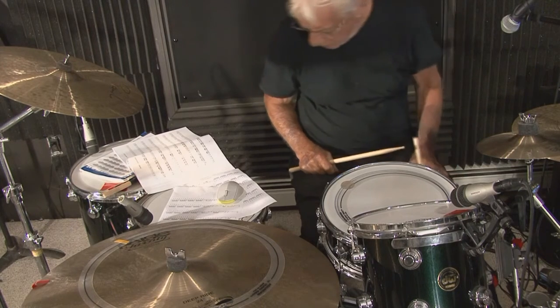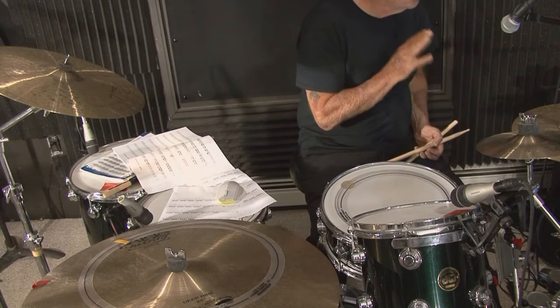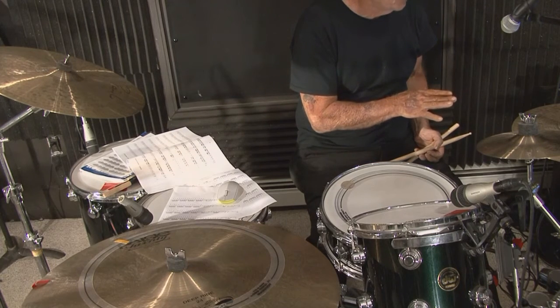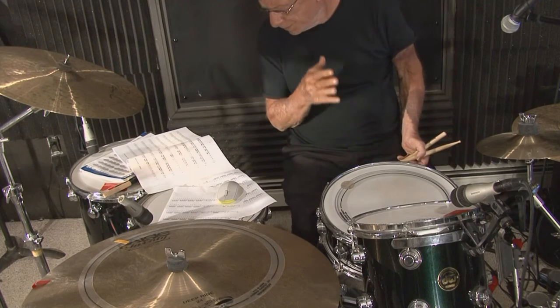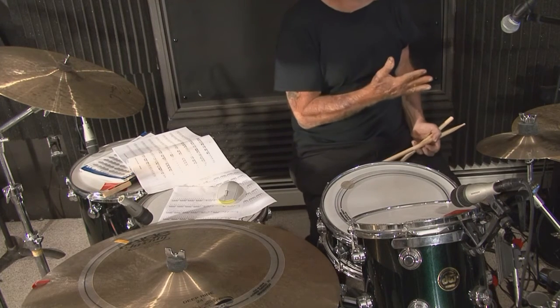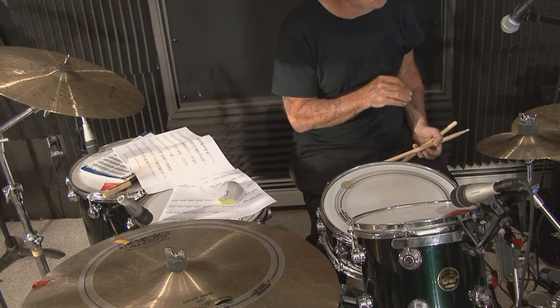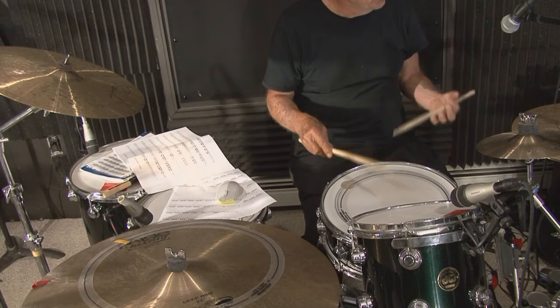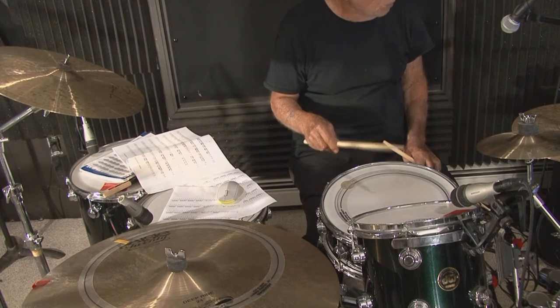Page 34. Oh, I'm sorry. I apologize. On page 34, line 3. We'll get to that in a second. Let me explain 30-second notes to you. We just did eighth notes to the pulse. The pulse is 1, 2, 3, 4. Eighth notes.